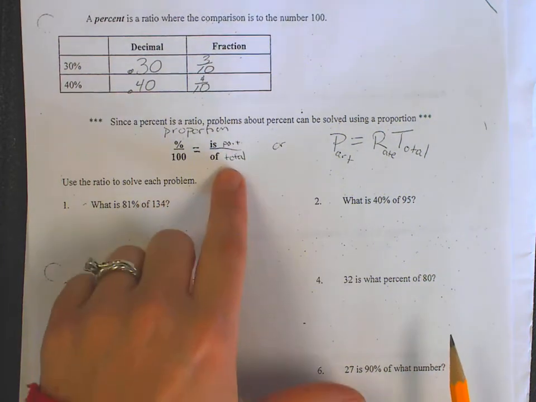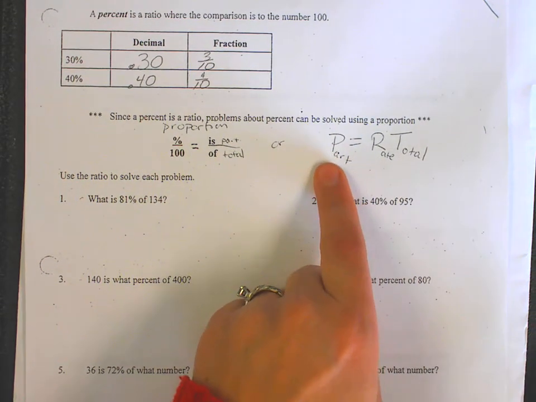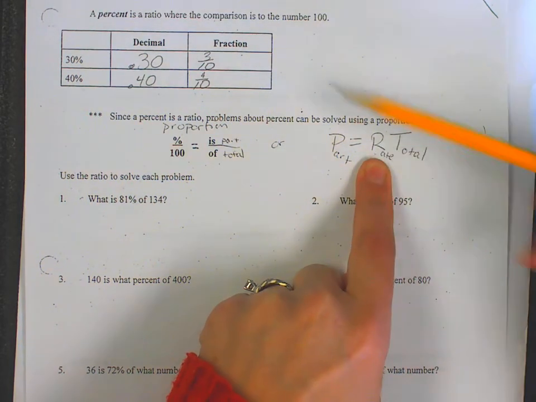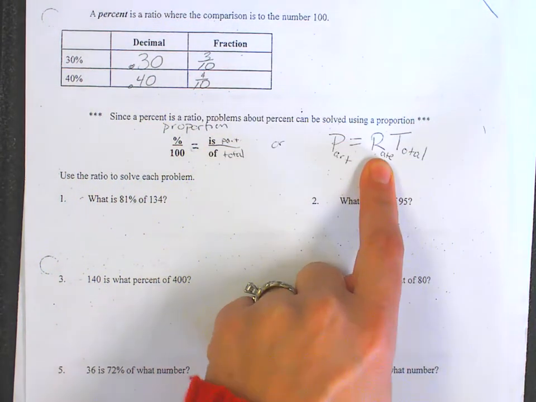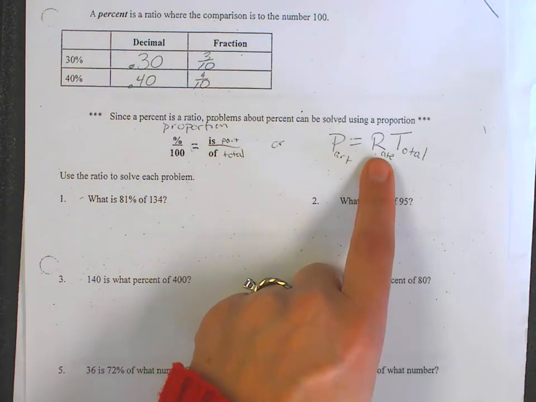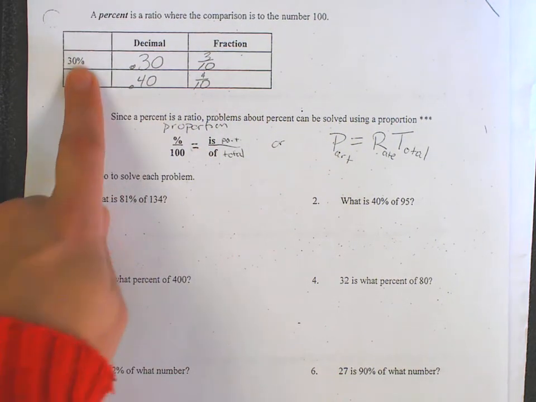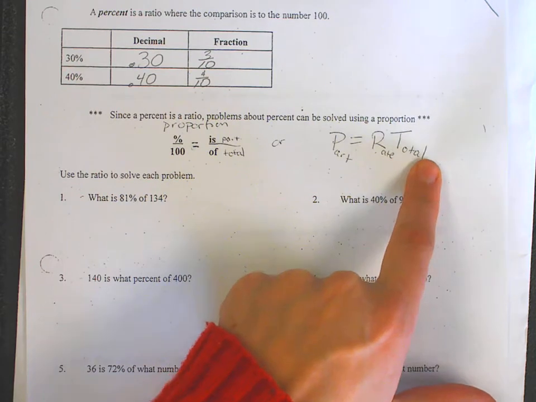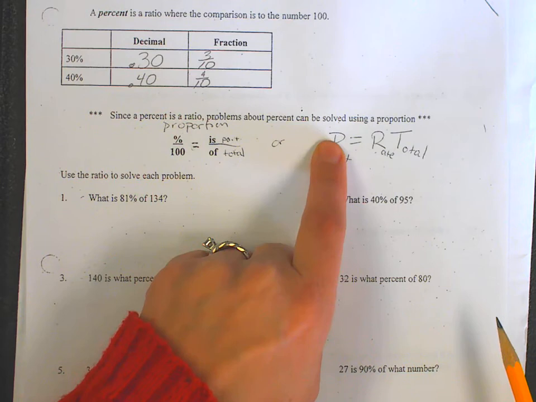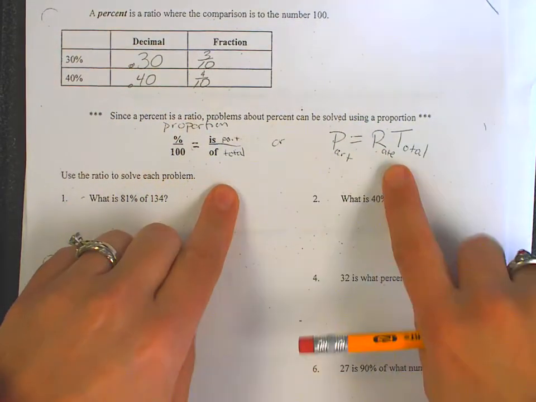If I was to rearrange this formula, I could make it look like this. The part is equal to the rate. The rate is written either as a fraction or a decimal without the percent sign. And then if I wanted to write it with the percent sign, I wouldn't need the fraction or decimal. Times the total. I call this the Purdy formula. Purdy, get it? P looks like an E-R-T, Purdy. Okay? I can use either one.